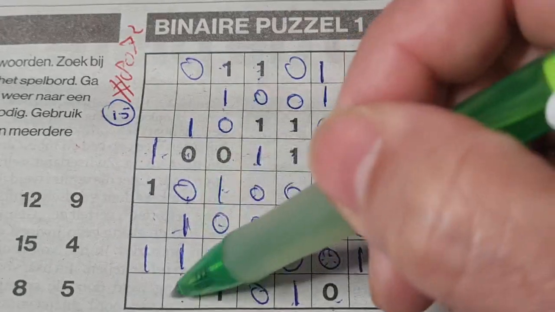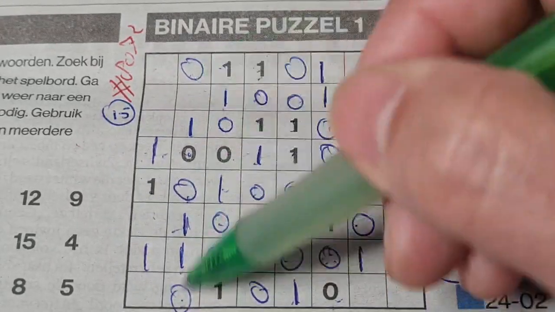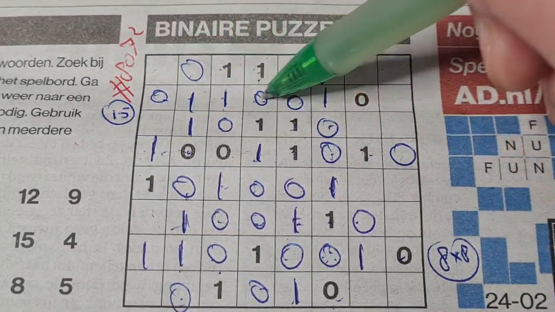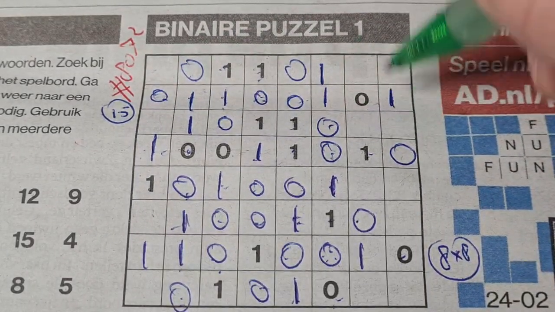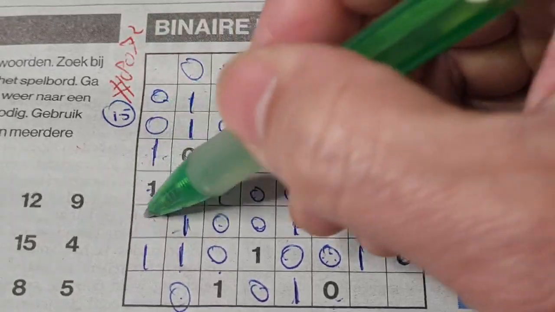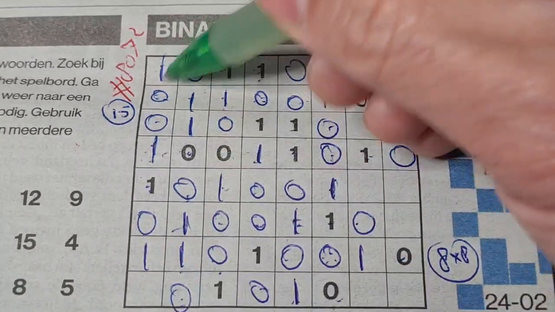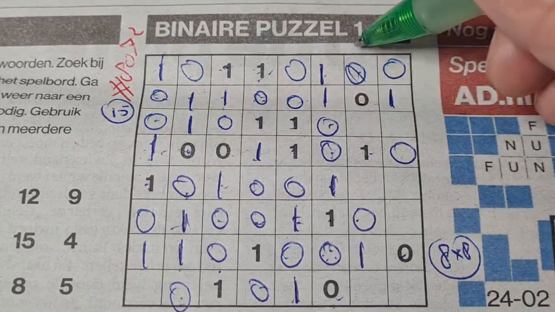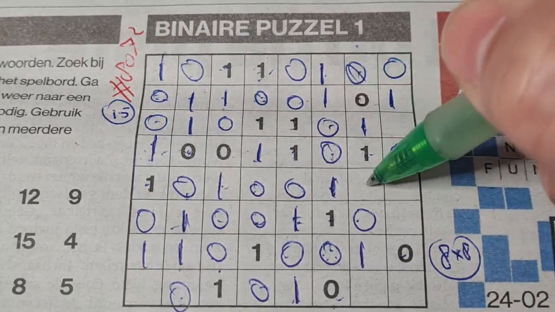Double one, here no, there no. 4 O's we have here, so the rest are ones. Double one, here no, there no. 4 O's we have here, so the rest are ones. Double one, here no, there no. Double O, here one, there one. 4 ones we have here, so the rest are O's. Double O, here one, there one. Double one, here no, there no.